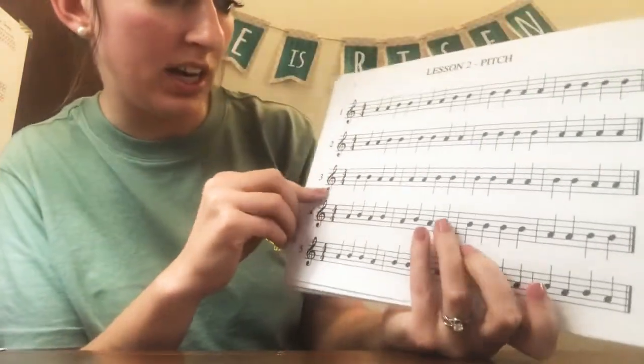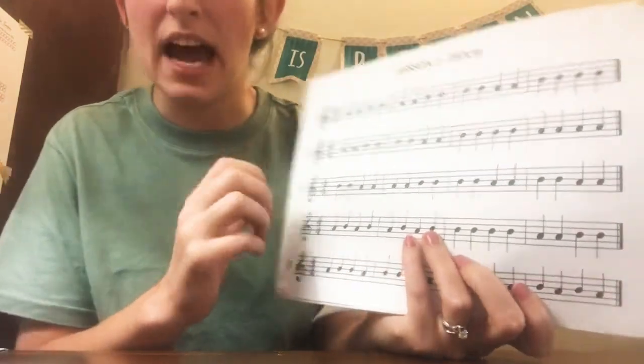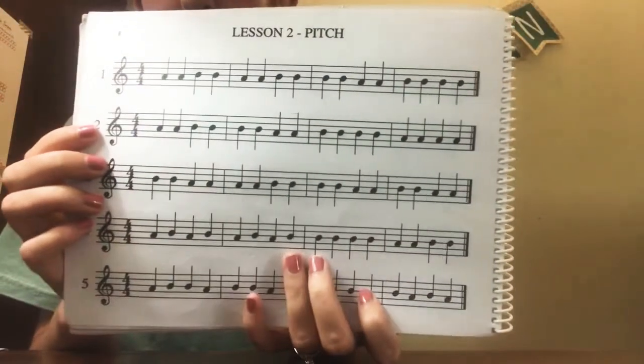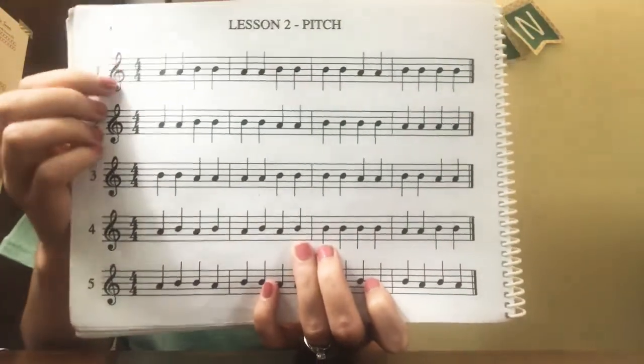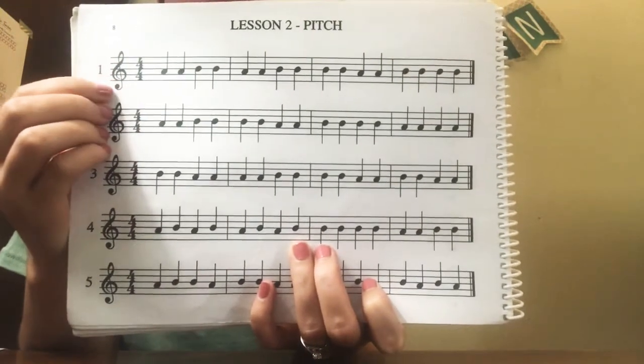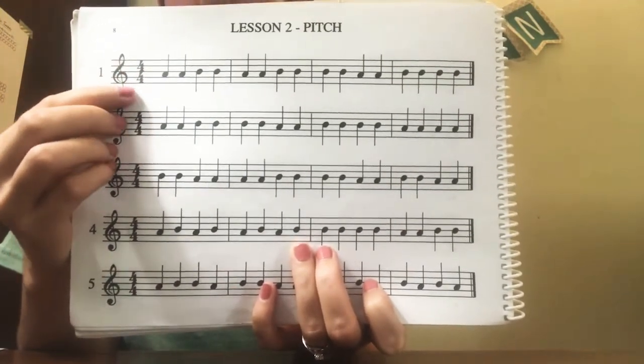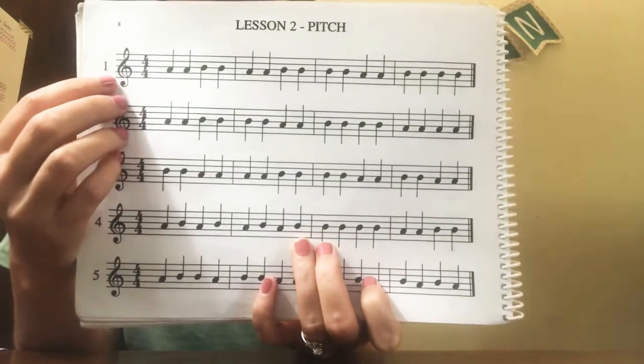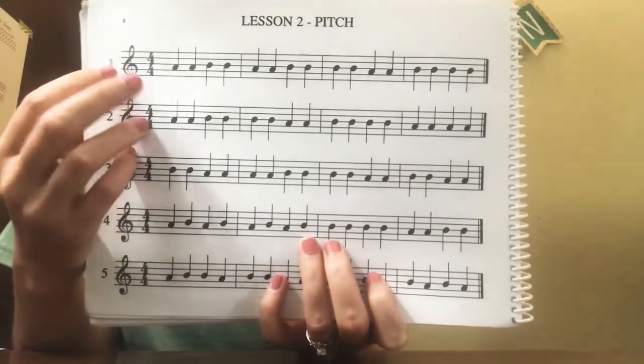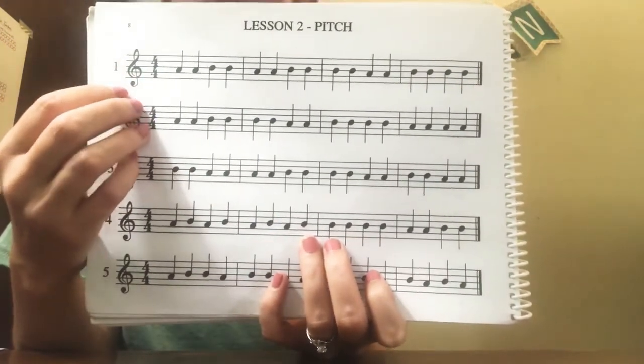Okay, so with lesson 2 pitch, it's really cool because it's the exact same notes, so you get to kind of review what we've been already learning. We have our treble clef here, that means the higher voicing. We're in 4/4 time, which is common time. It's what we're used to. Even if you're not a musician, you're actually used to 4/4 time already.